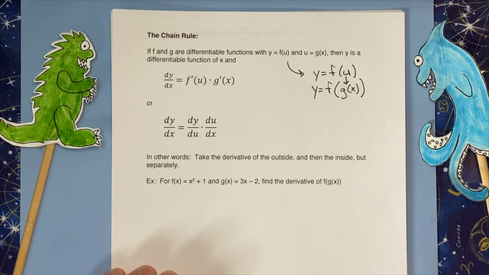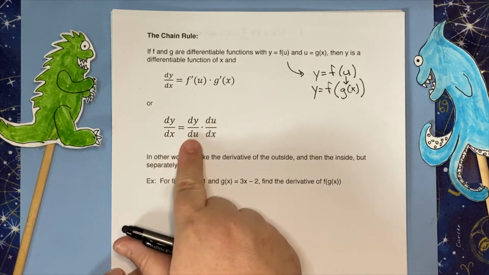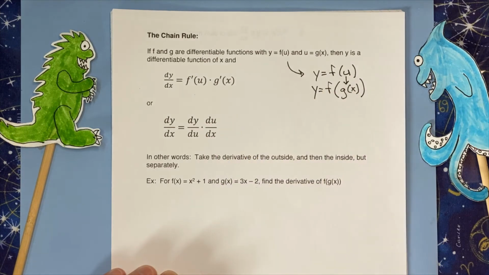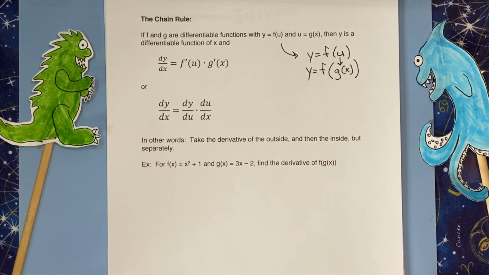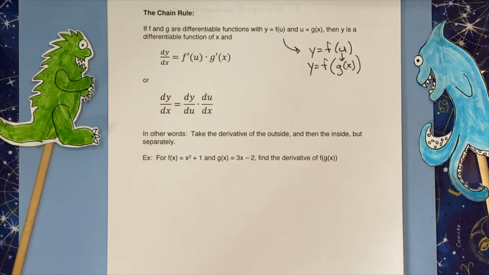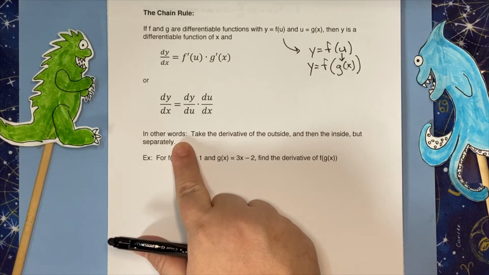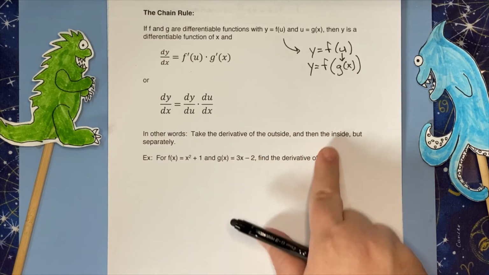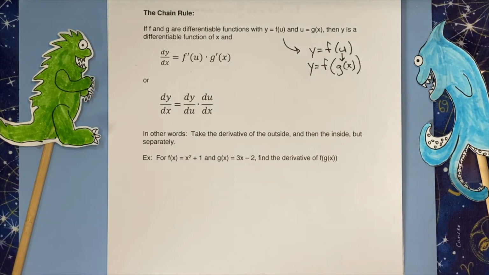Because what we want to do is look at the derivative of y with respect to u, and then the derivative of u with respect to x. Okay, that's a lot of theory, and you're all saying, yeah, sure, this is going to get easier. Well, let's give it a try, see what you think. So, the better way to remember it, in my mind, is take the derivative of the outside, and then the inside, but do it separately. So what does that mean?